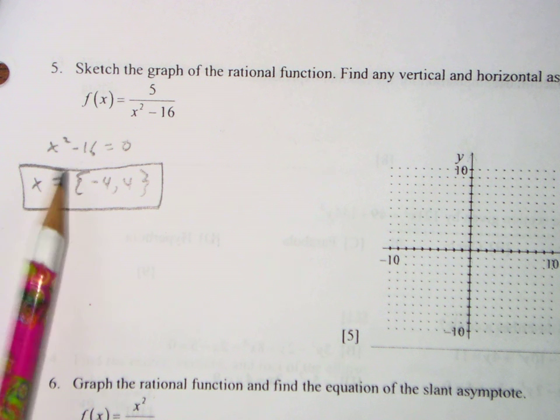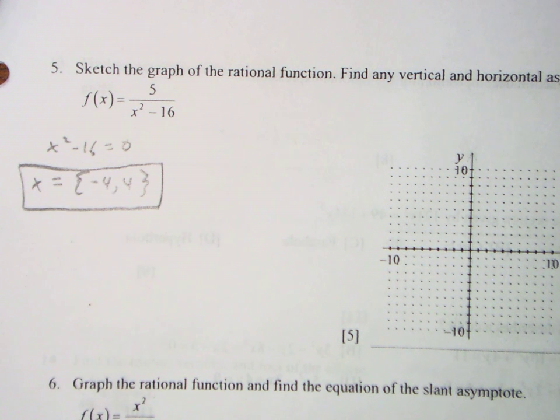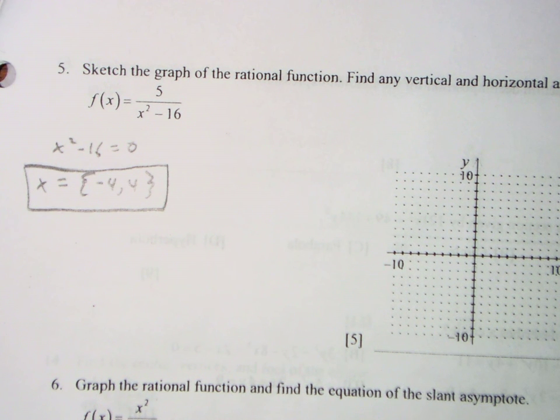Again, you should know that this is a look and do problem. That's x plus 4, x minus 4. Therefore, I know the zeros are x equal to negative 4 and positive 4. That's in set notation. Okay, this time I'm now going to look at my horizontal asymptotes.